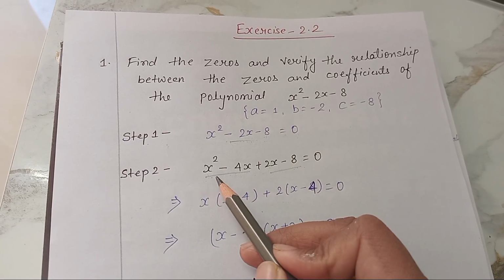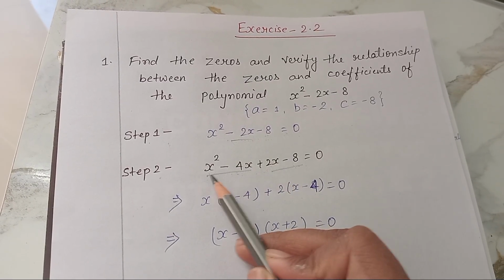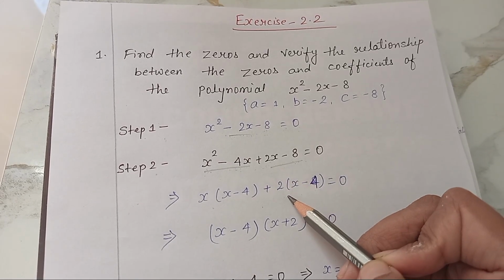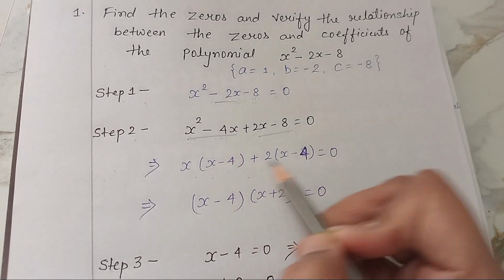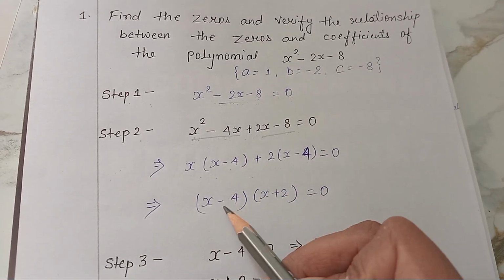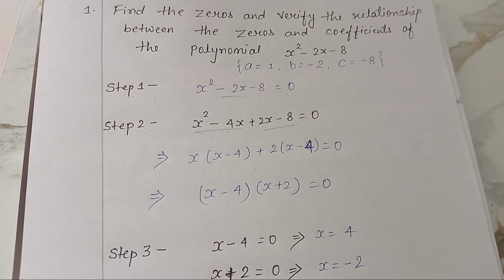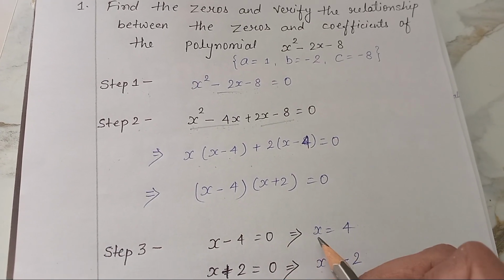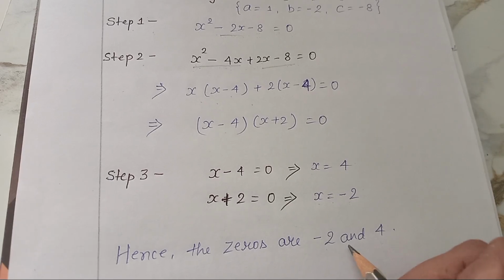So, now we have 4 terms. Make two groups. In the first group, x is the common factor. In the second group, 2 is the common factor. Group the terms. Take x minus 4 as common. Step 3. Apply the zero product property so that x is equal to 4 and x is equal to minus 2. Hence, the zeros are minus 2 and 4.